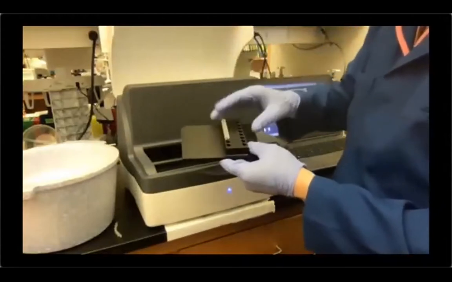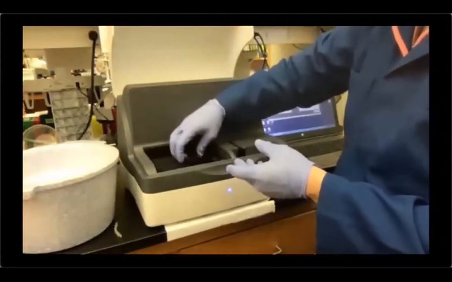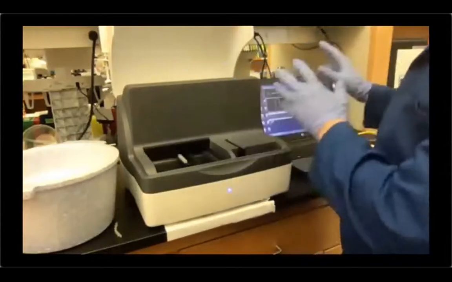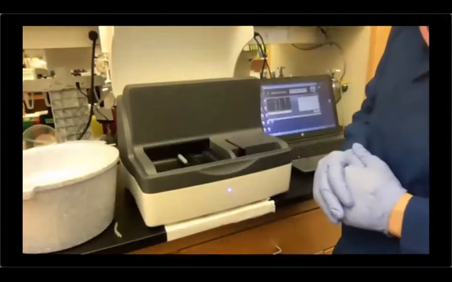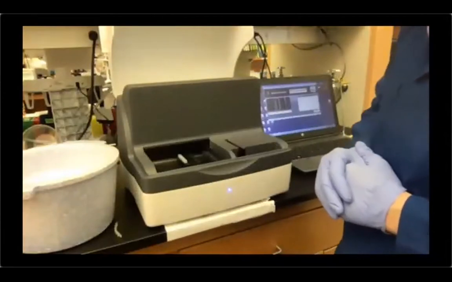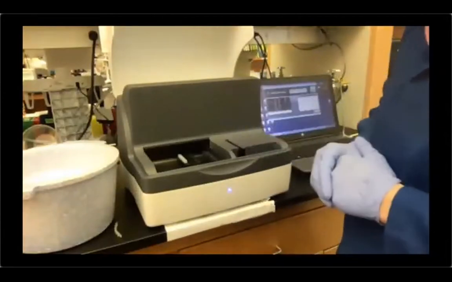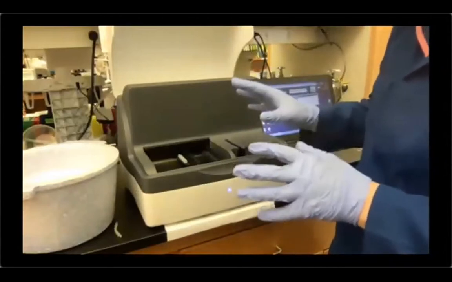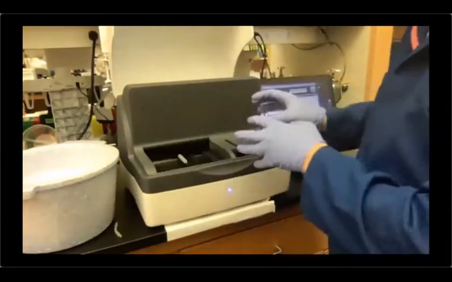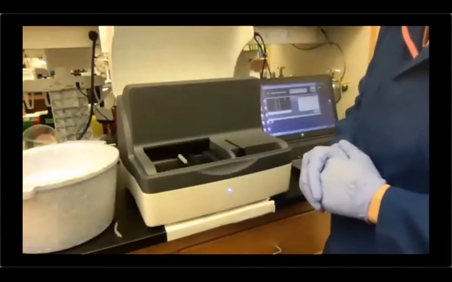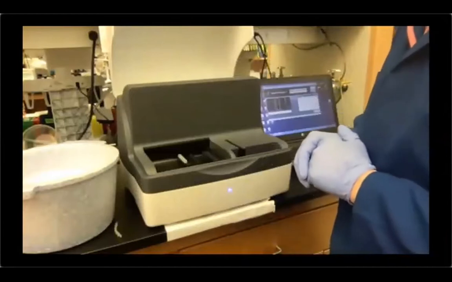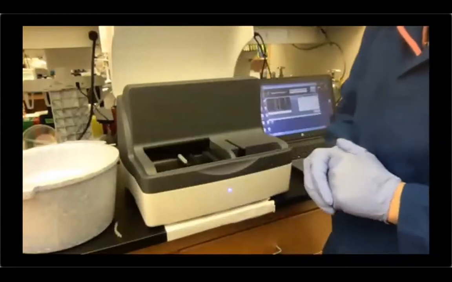You can put the samples anywhere, even if you've used the tape already. It doesn't really matter where you put them, as long as you specify in your controller program, we're gonna see that in a minute, where your samples are. So the machine will know the samples are here, there are these wells available, and the machine will load them into the correct position.